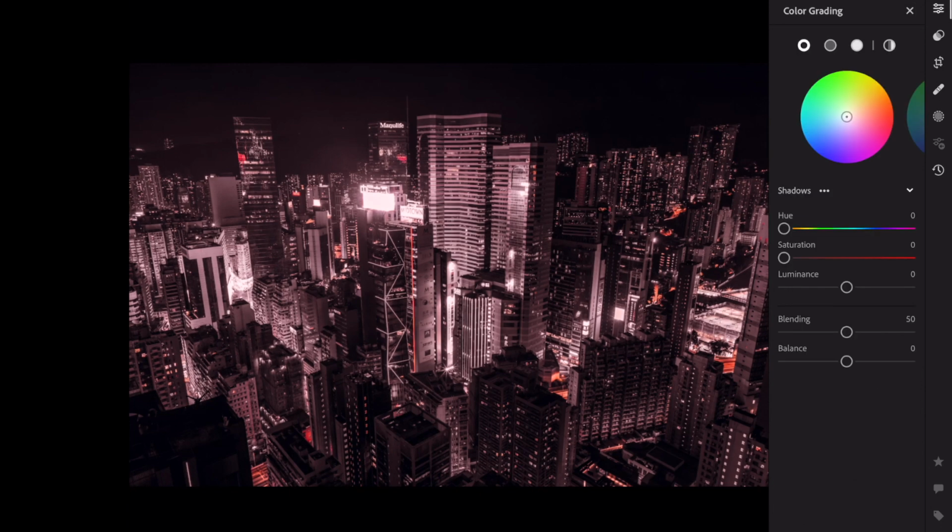Open the color grading section. Let's edit the shadows. Hue, plus 355. Saturation, plus 50. Luminance, minus 87.